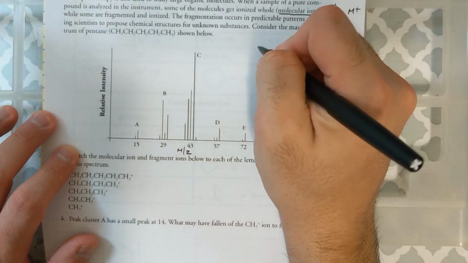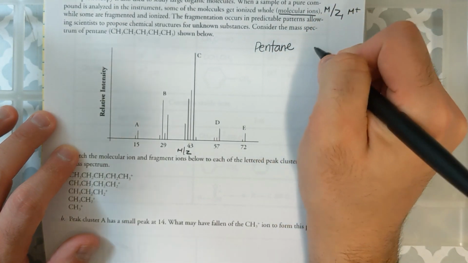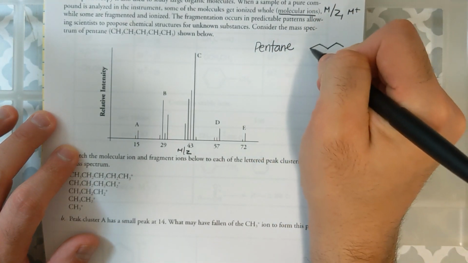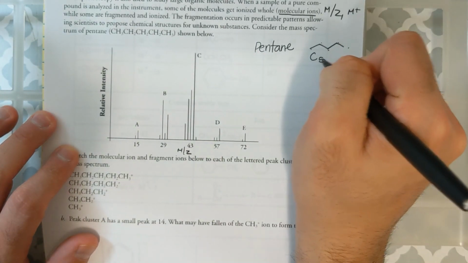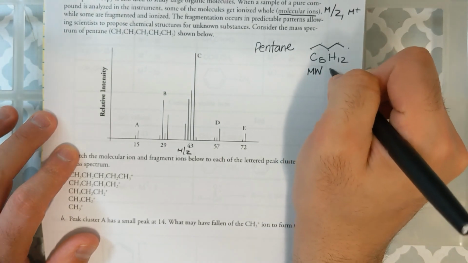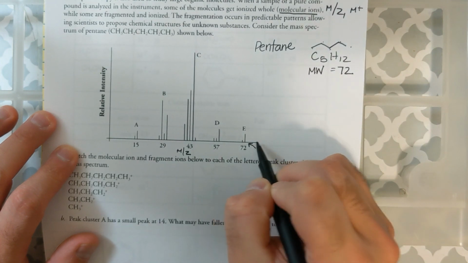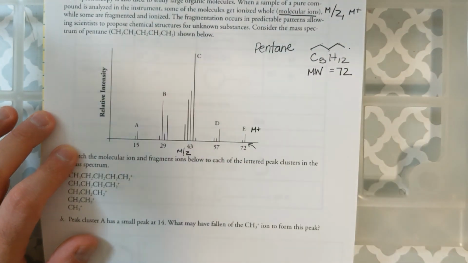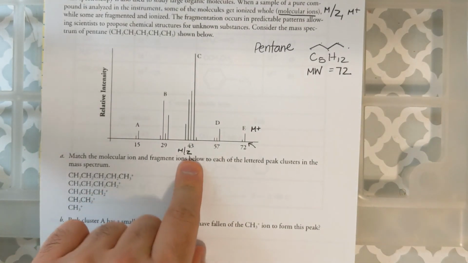All right, so keep in mind these masses and the differences between these masses. So let's talk about pentane for a moment, and we know how to draw pentane. Pentane looks like this. 1, 2, 3, 4, 5. It's C5H12, and it has a molecular weight of 72. So this is technically right here the M plus peak. That's the whole pentane, but it must be positively charged.